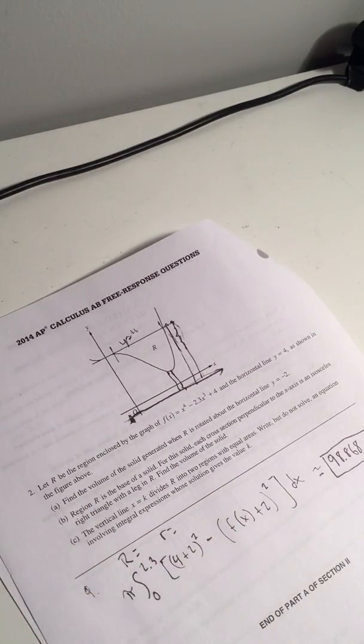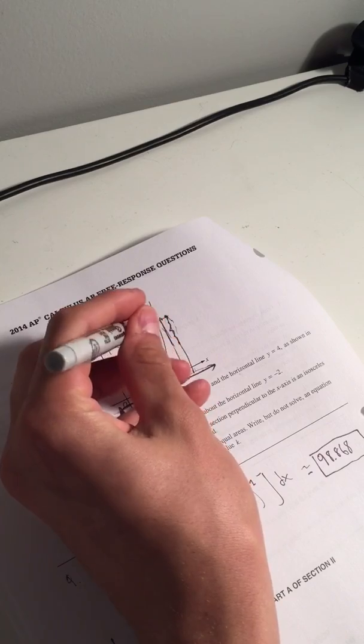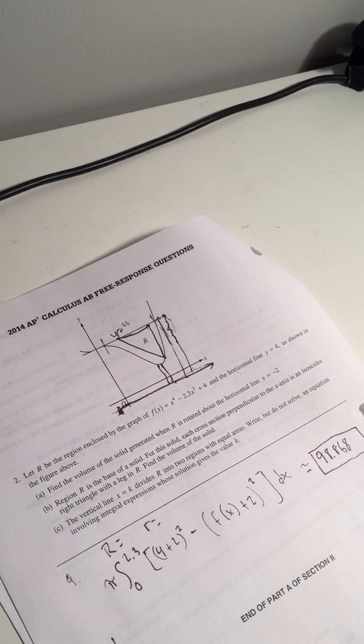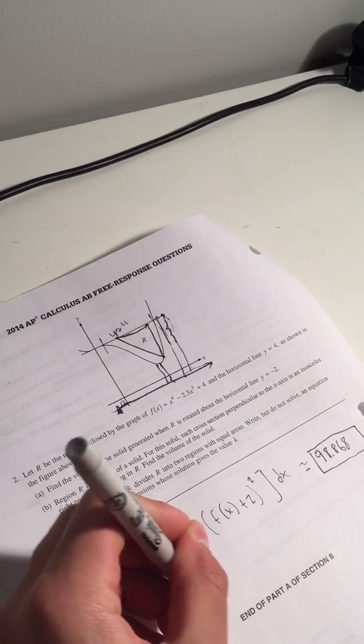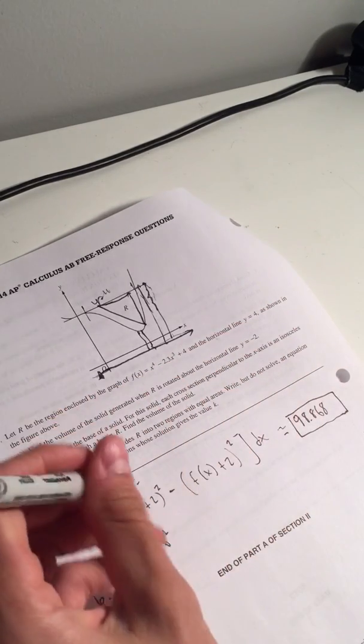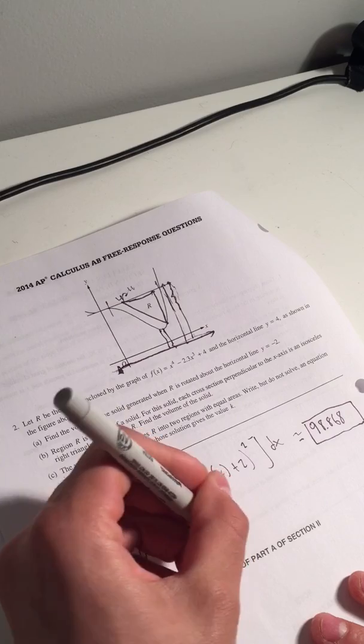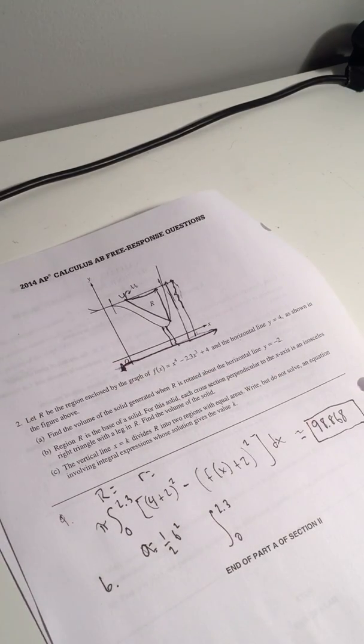Now for part B, it asks to find the volume of the solid where each cross-section perpendicular to the x-axis is an isosceles right triangle with a leg in R. The way you want to draw this is you can draw a little triangle in here. With an isosceles triangle, the two sides are equal. Now, the formula for the area of an isosceles right triangle is 1/2 times the base squared. The base is going to be the top minus the bottom. To find the volume, you're going to have to do the integral of that area, again from 0 to 2.3 because that's where the intersection occurs.